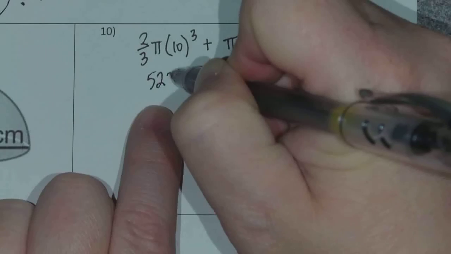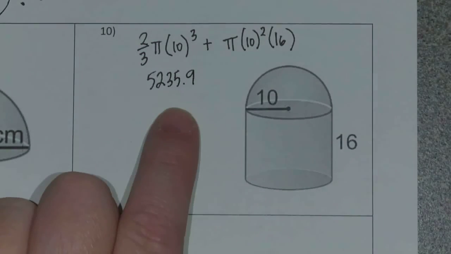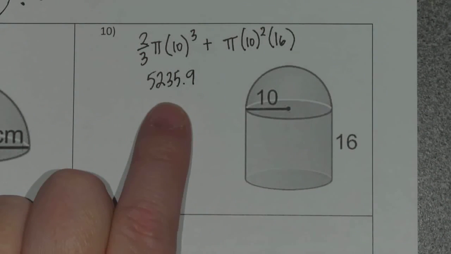It's going to be pretty big, because those numbers, 10 is pretty big. It's 5,235.9. Yeah. Did somebody else get that so we know we're right?